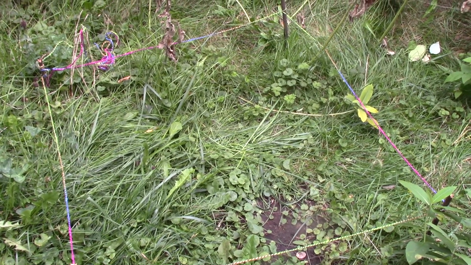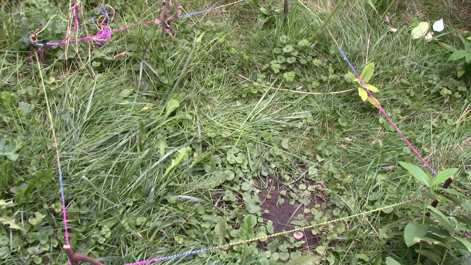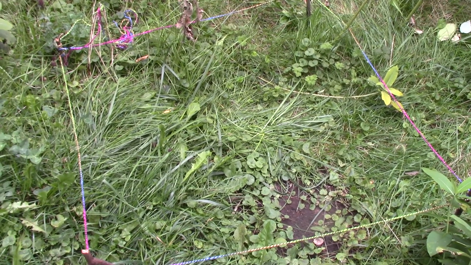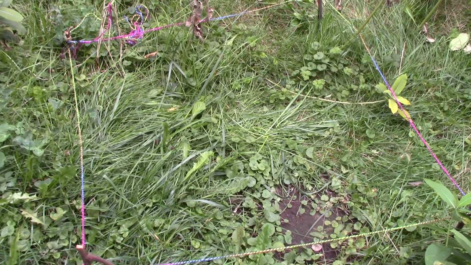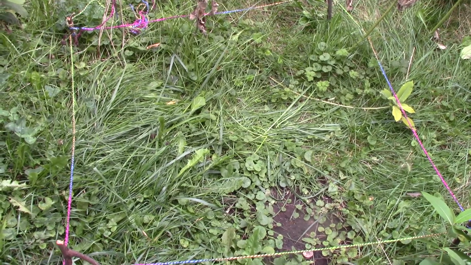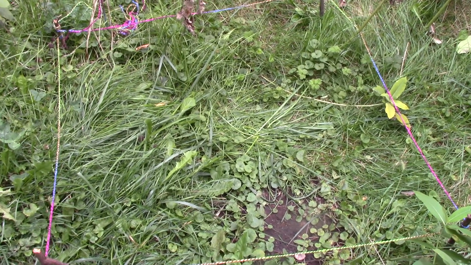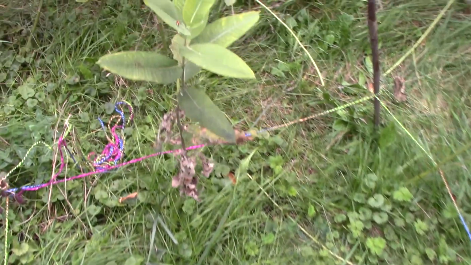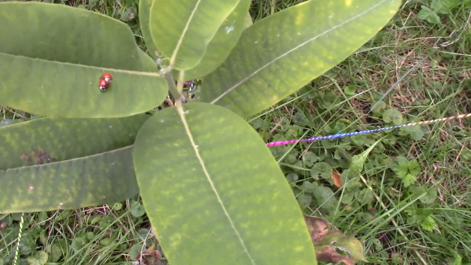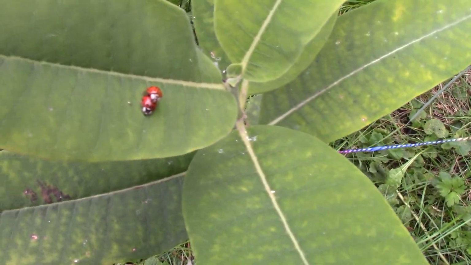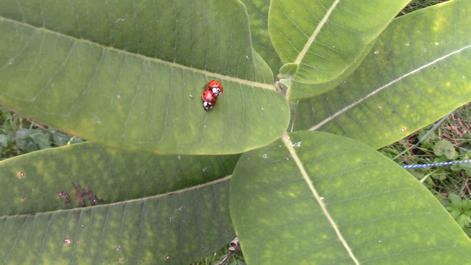So here is my quadrat that I made in my backyard. It's not perfect, but it's okay. First thing I'm going to do is look for wildlife. And I have a couple of ladybird beetles or ladybugs doing it.